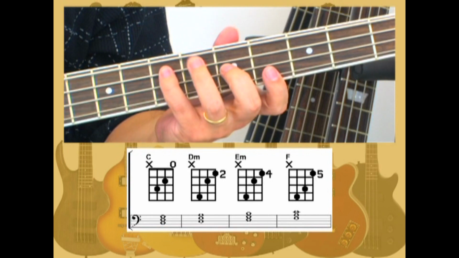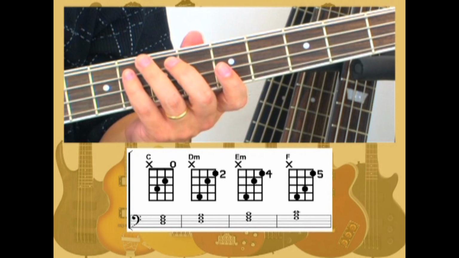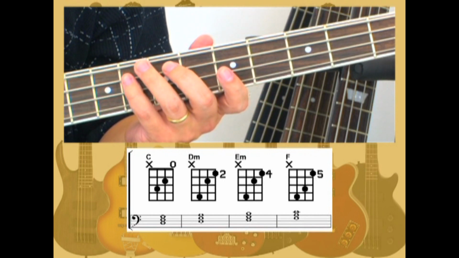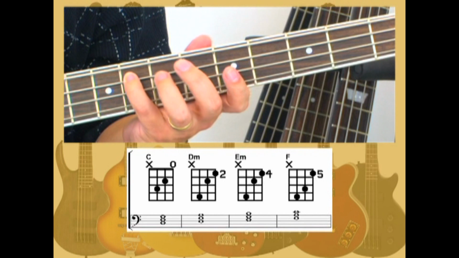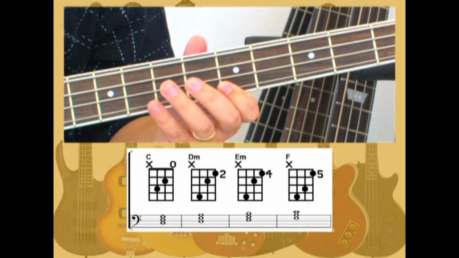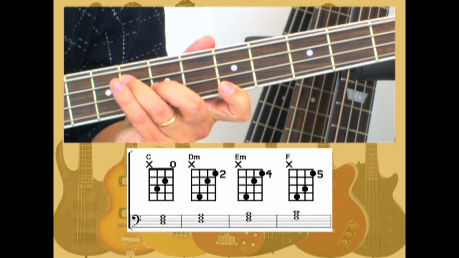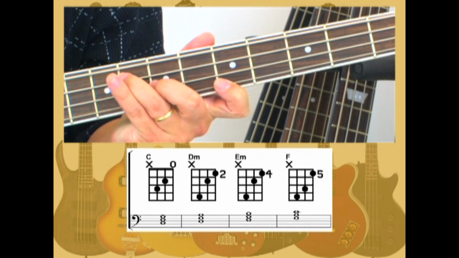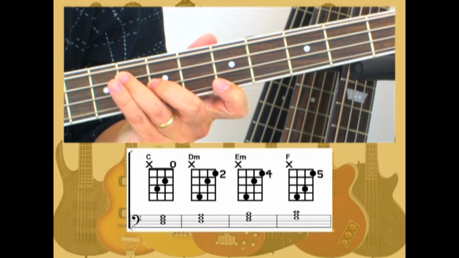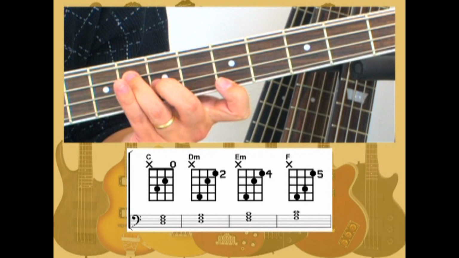The fourth note in the C scale is F. Applied to the 1-3-5 chord formula, we have the notes F, A, and C. A is a major third, or 2 whole steps distance from F, so our 4 chord in the key of C is F major.